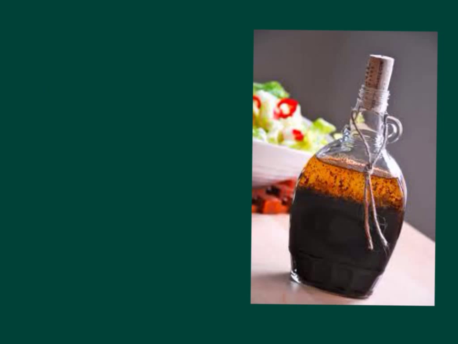So this is a bottle of salad dressing. What does this have to do with lipids? Well, lipids, remember, include fats and oils. The salad dressing has an oil layer and usually something like a vinegar, sort of watery layer. And as we know, as you may have heard, oil and water don't mix very well. So the oil settles in the top and the water layer settles in the bottom.